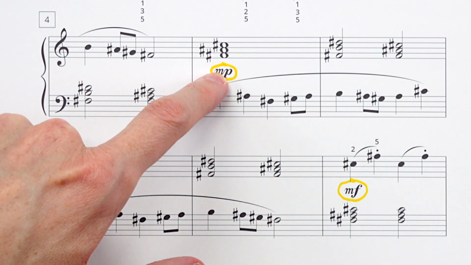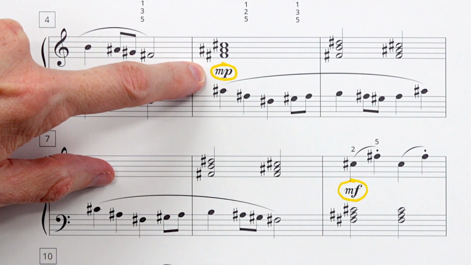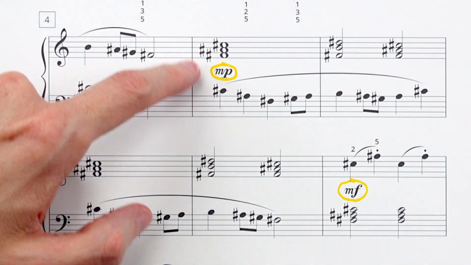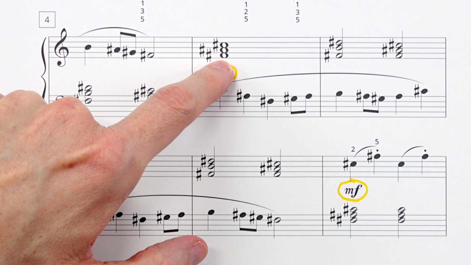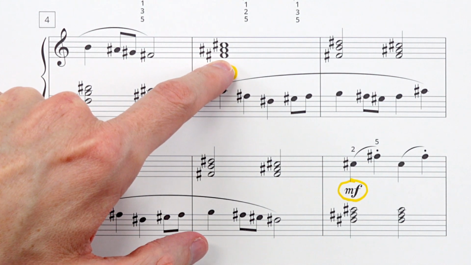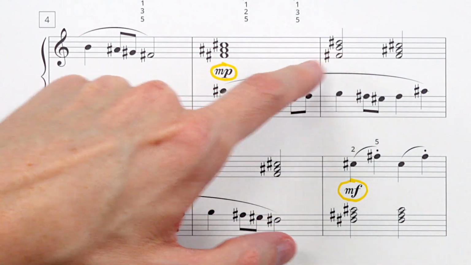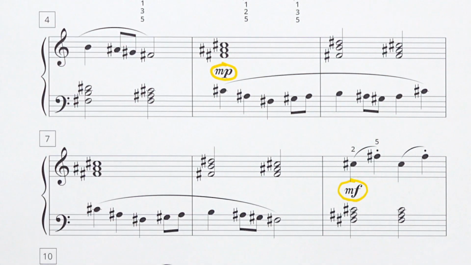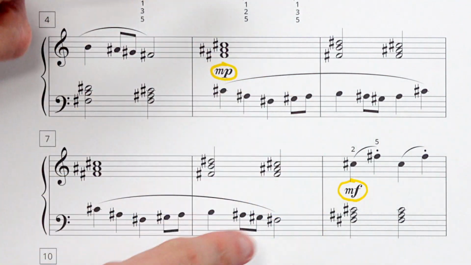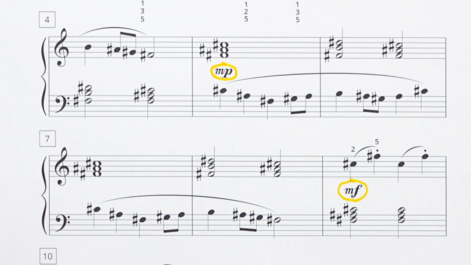Our dynamics have changed. Now we're mezzo piano. So I should have played that a little softer. Sorry about that. And then, what is the right hand doing? The right hand is playing the same chords that the left hand was playing. So essentially, our hands have just traded jobs here. Let's come to the piano and give it a try.